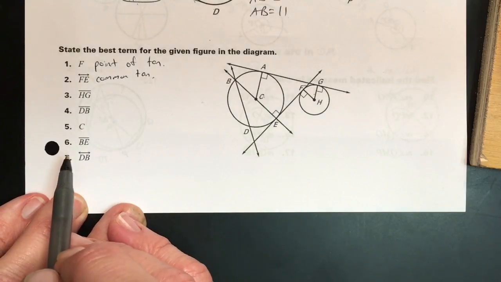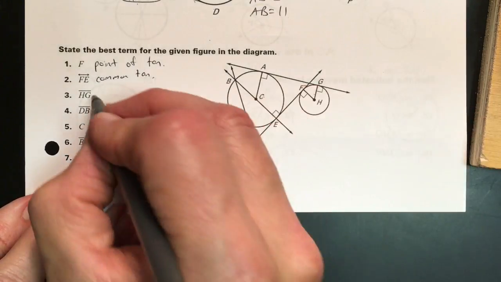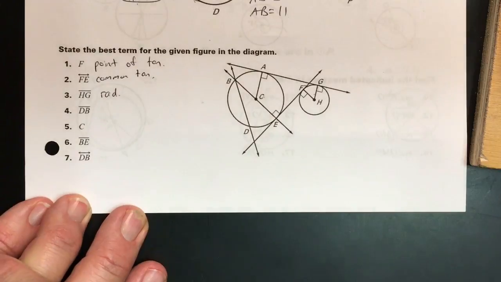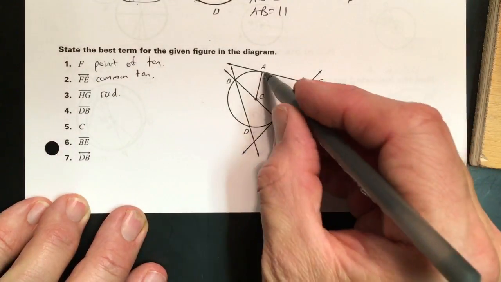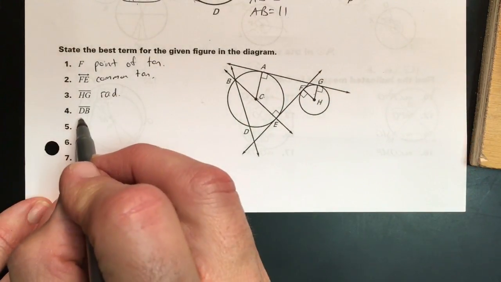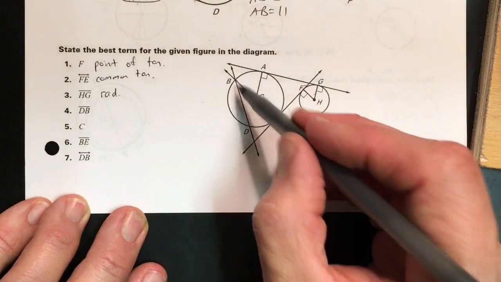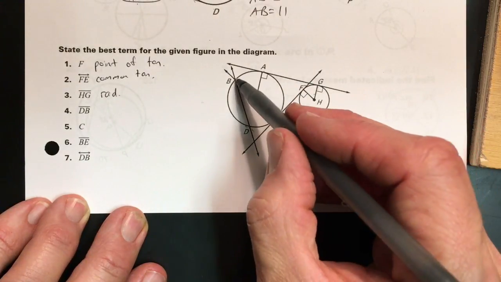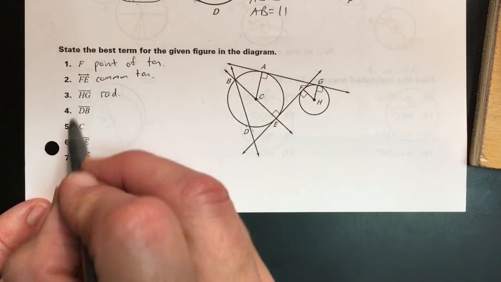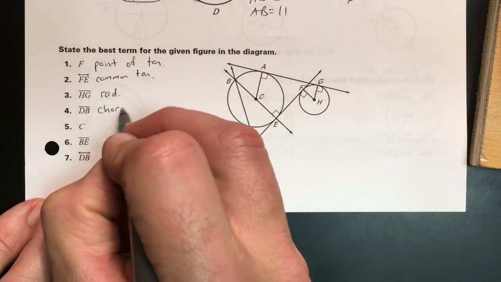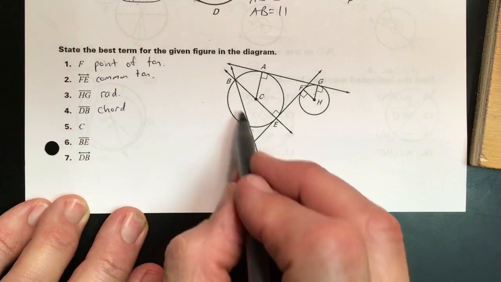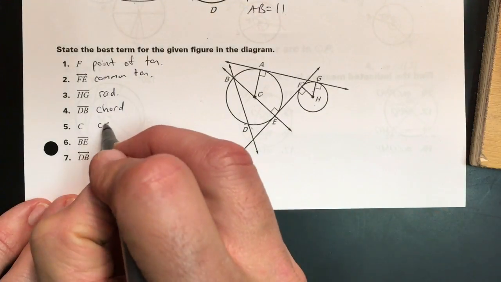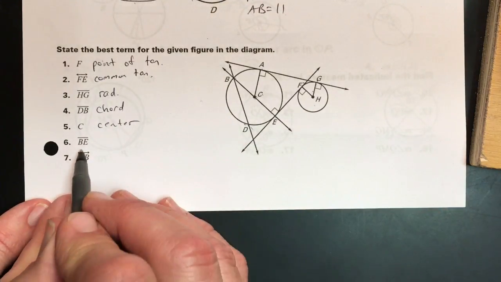Segment HG, it's a segment. Little guy here, it's a radius. I'll abbreviate that, rad. AC is also a radius. Segment DB starts and ends here. It starts and ends at the circle, it doesn't go past it because it's a segment. So that would be a chord. C, the center, as well as H, those are centers of the circle. Segment BE.